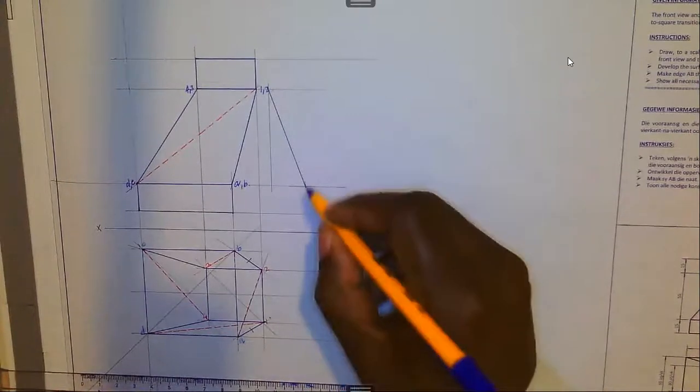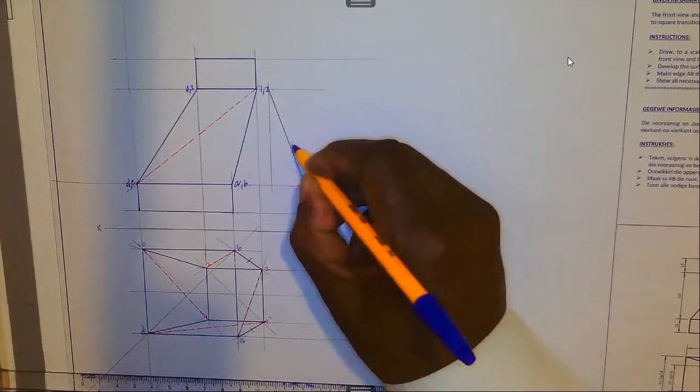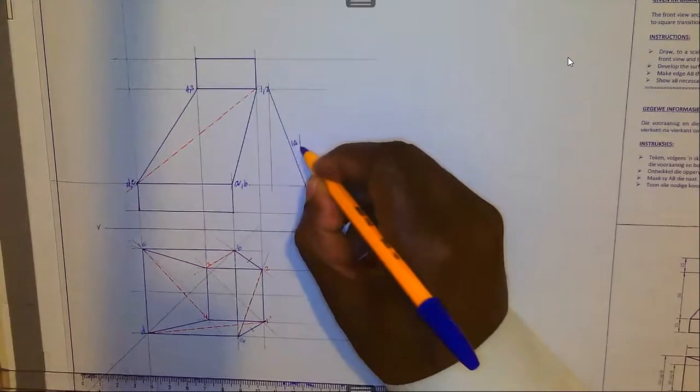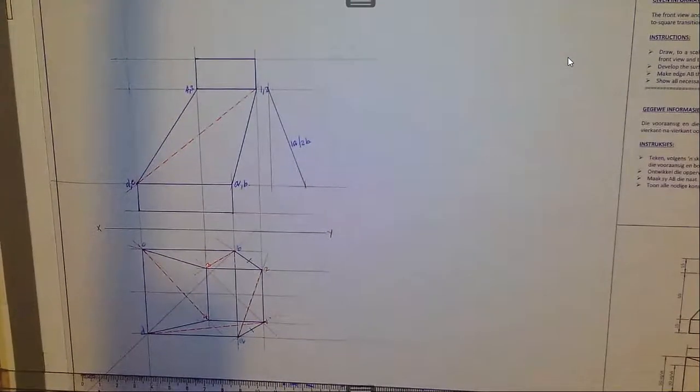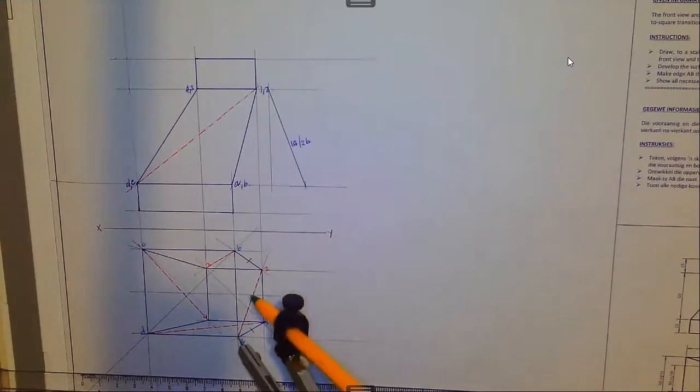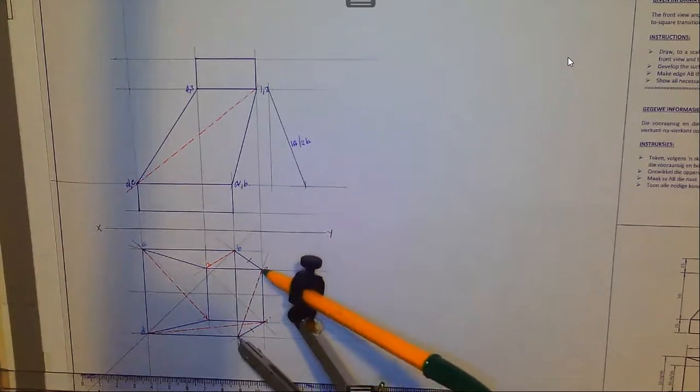Or you could simply write, this is 1A, which is also 2B, like that. So that's the true length, okay? The next true length that you want is A to 2, which is this one, like that, which is point A to 2.